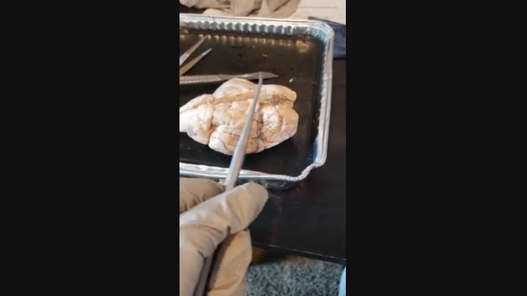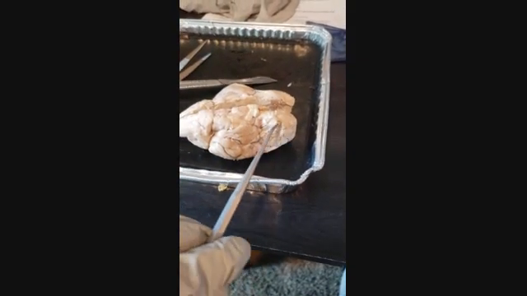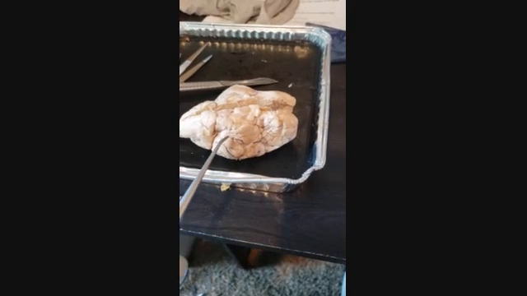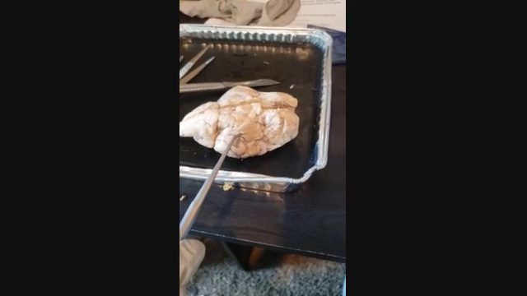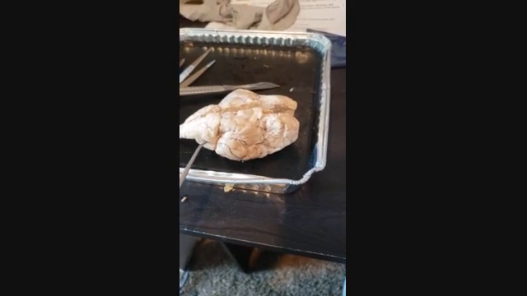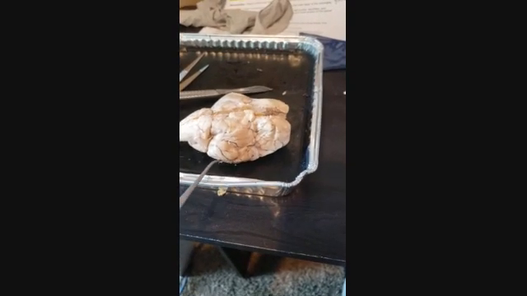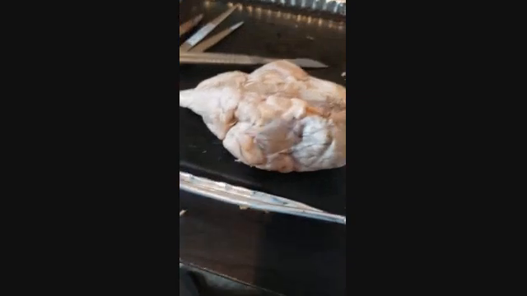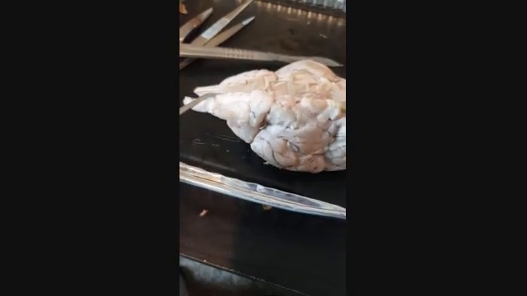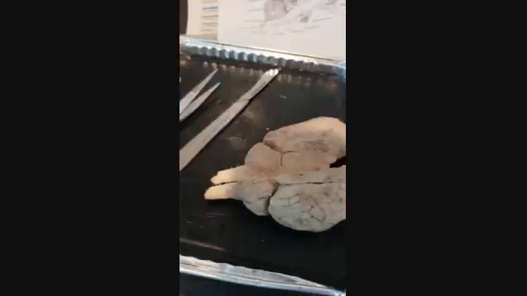The cerebrum is divided into 4 areas: the frontal lobe, the parietal lobe, the occipital lobe, which is for hearing, and your temporal lobe, which is for auditory. And here is the spinal cord.